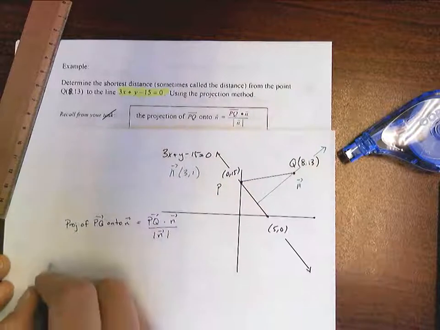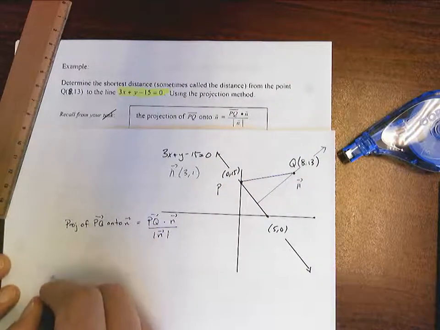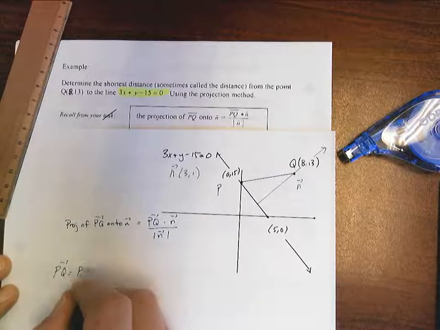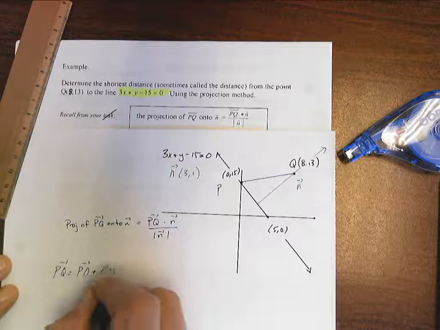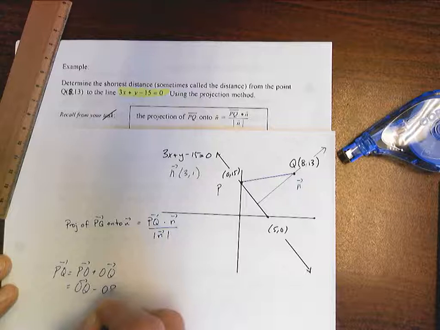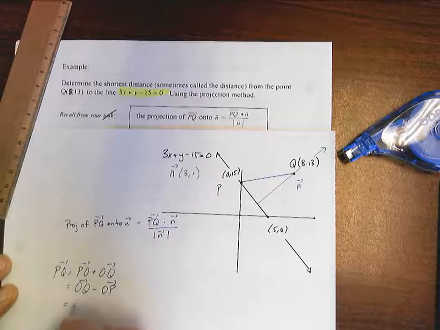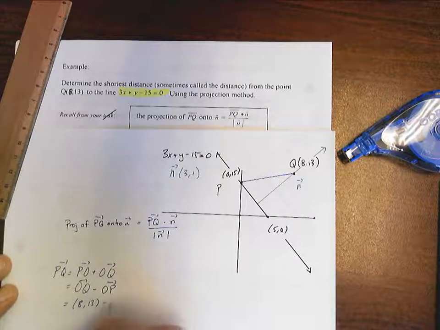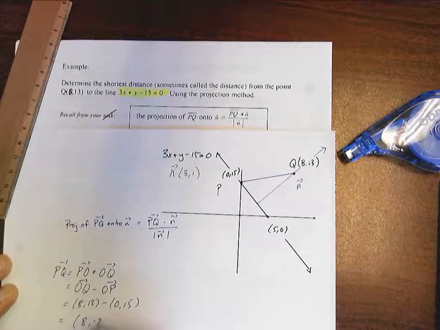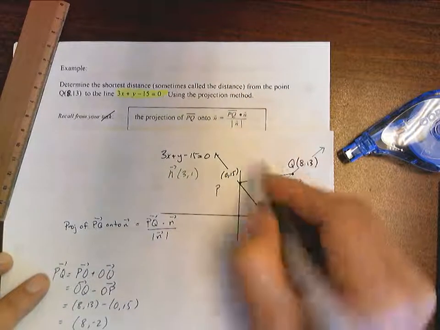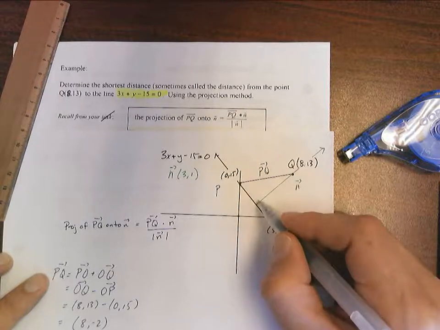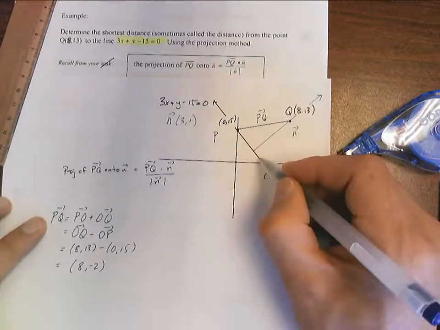Takes me to Q. So if I need to come up with PQ, it's going to be equal to P to the origin plus origin to Q, which will be origin to Q minus origin to P. So OQ is going to be (8, 13). OP is (0, 15). So it's going to be (8, -2). So that is our vector PQ. We would like to know its projection onto N. That'll give us the shortest distance between Q and the line.